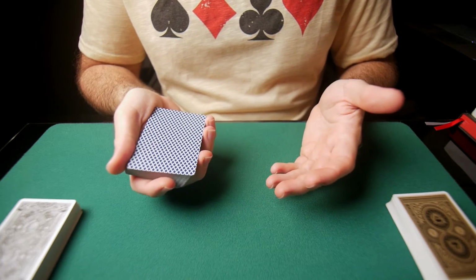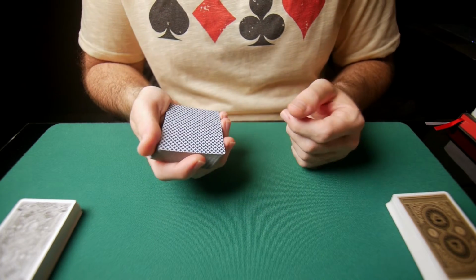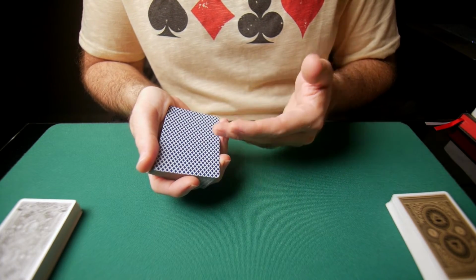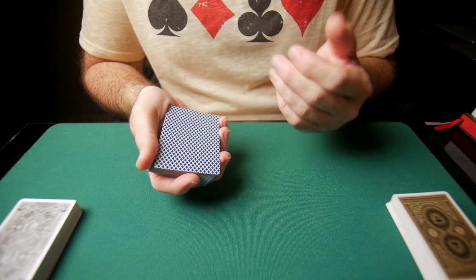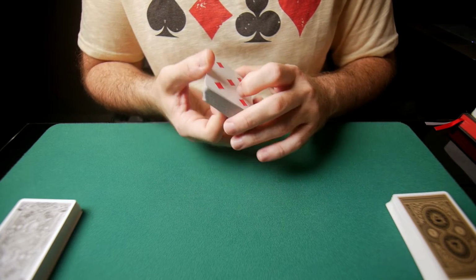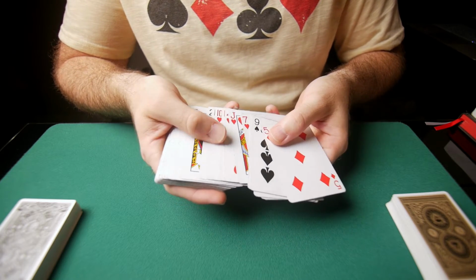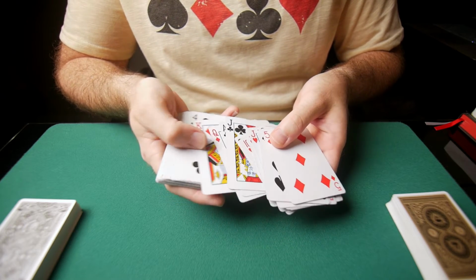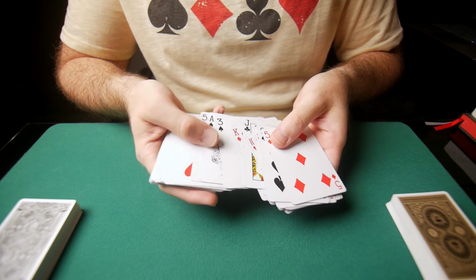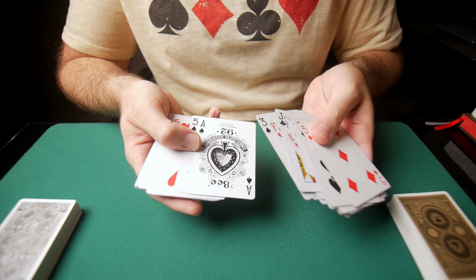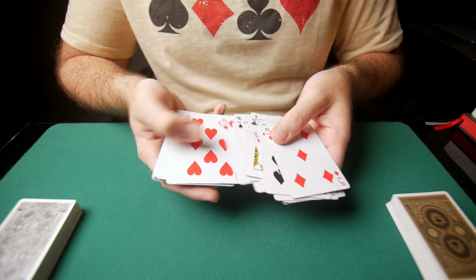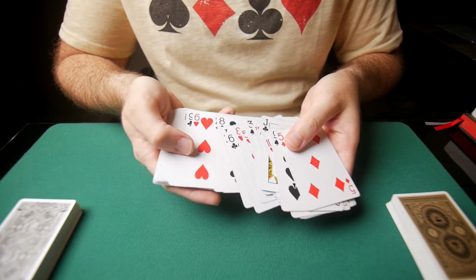Why would I recommend you to use a standard deck? Well, first and foremost, it's because of the faces. As you can see, the faces are completely normal. They're completely standard. That's why it's known as a standard deck. Now, the ace of spades is custom, but it's a standard deck, pretty much.